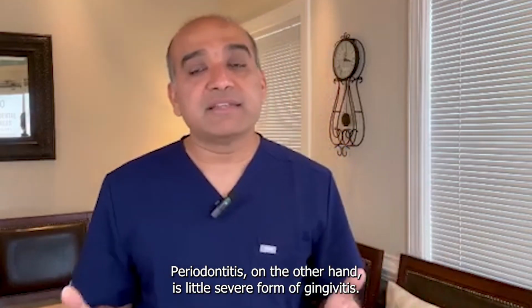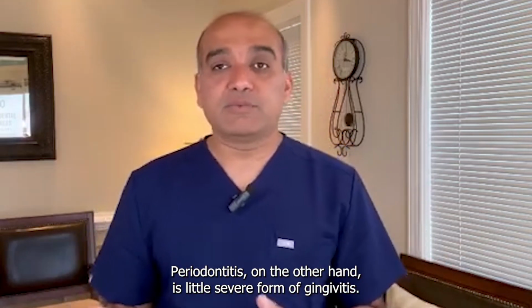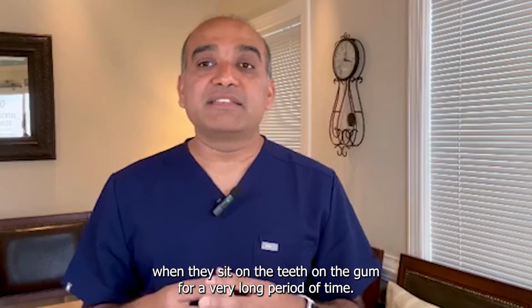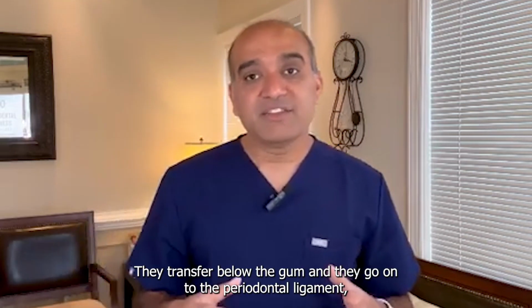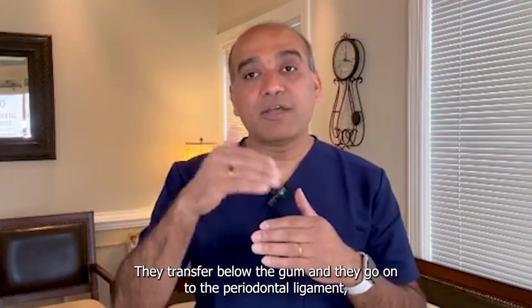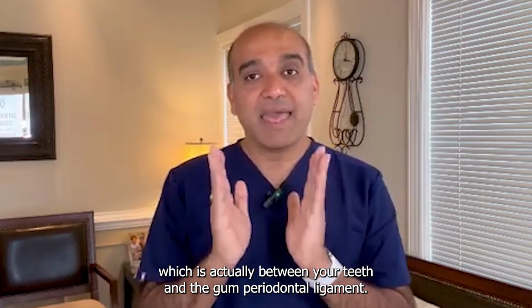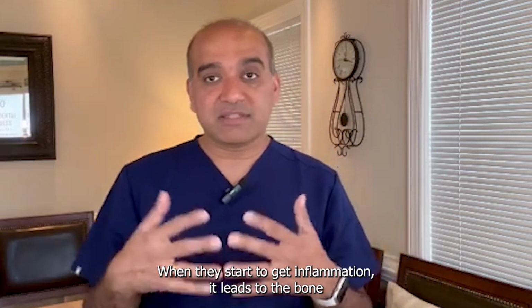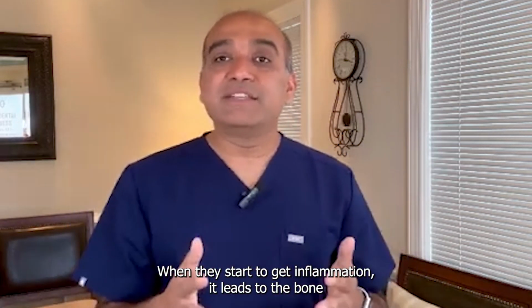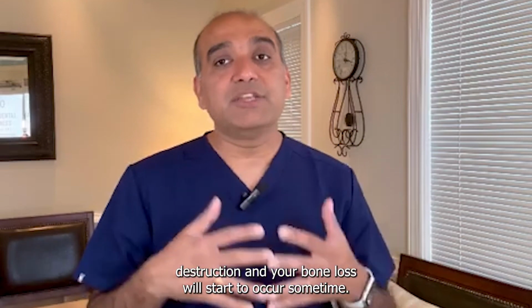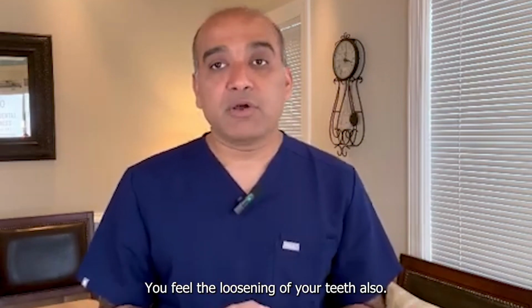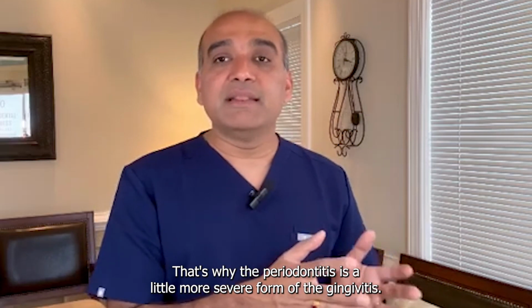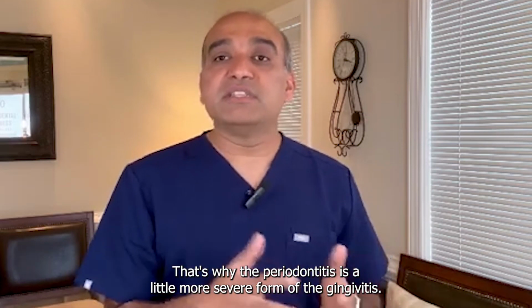Periodontitis, on the other hand, is a more severe form of gingivitis. What happens? Those plaque, when they sit on the teeth and on the gum for a very long period of time, they transfer below the gum and go on to the periodontal ligament, which is actually between your teeth and the gum. When the periodontal ligament starts to get inflammation, it leads to bone destruction and bone loss will start to occur. Sometimes you feel the loosening of your teeth also. That's why periodontitis is a more severe form of gingivitis.